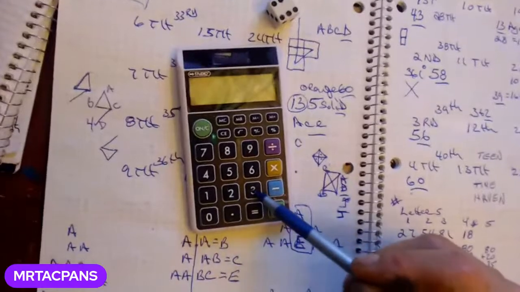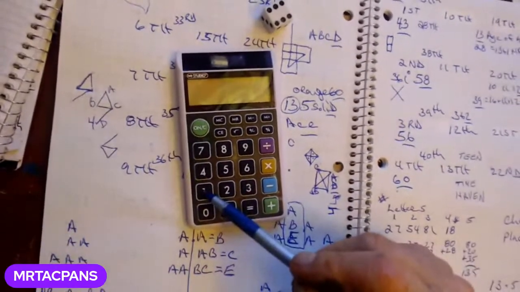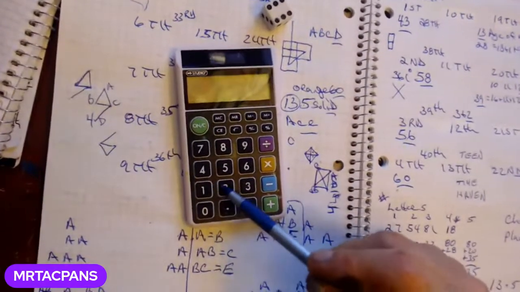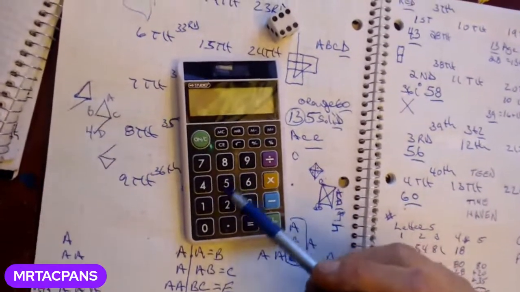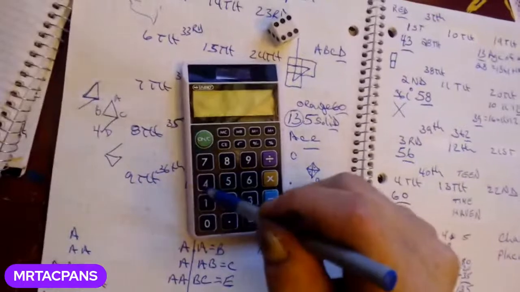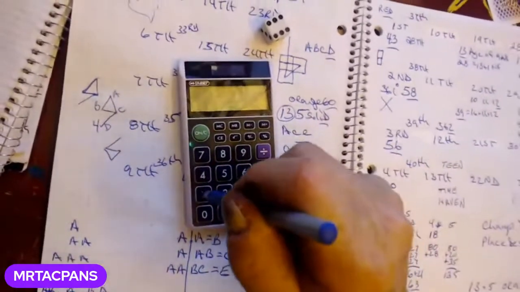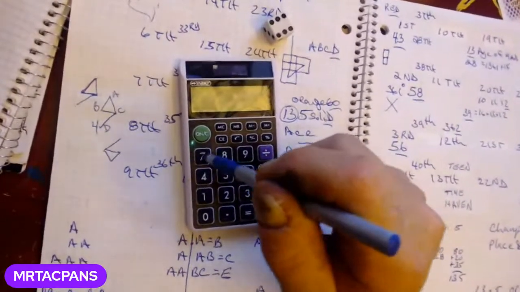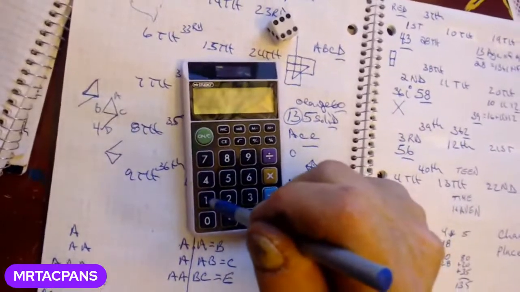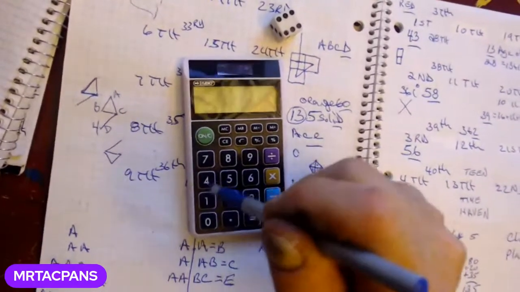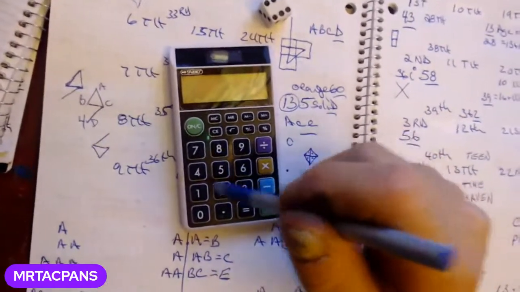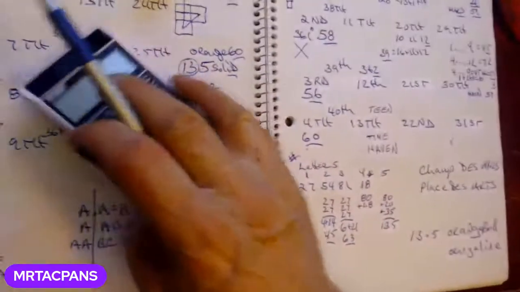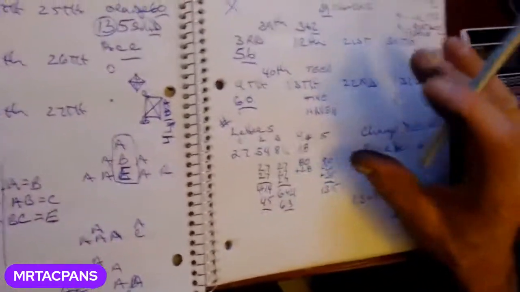A, B, C, D. E, F, G. Forget it. A, D, G. J, M, P. S, V, Y. And anyways, okay, I don't know why I got into that. I'm getting off the subject. Let me get back onto the subject.